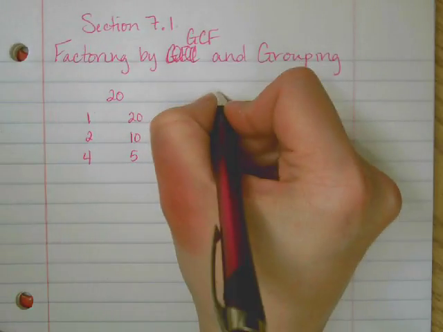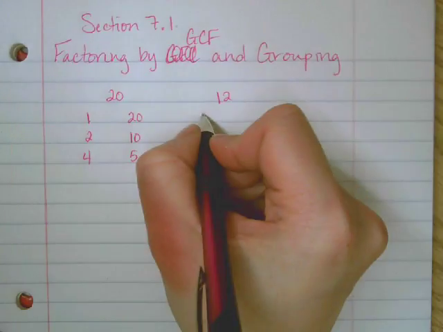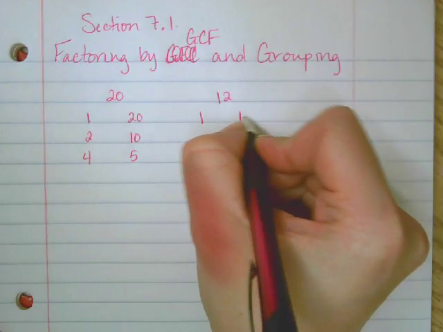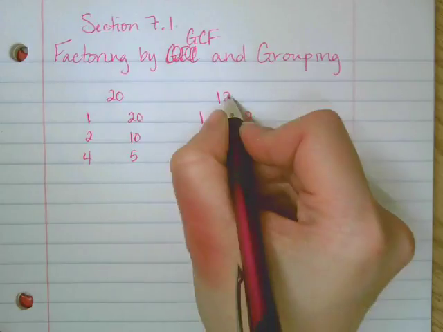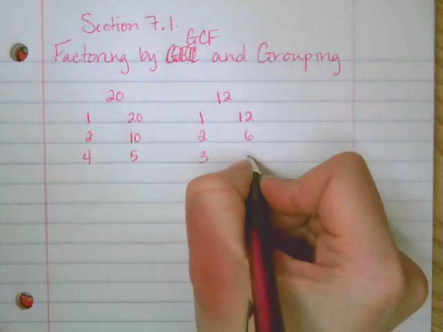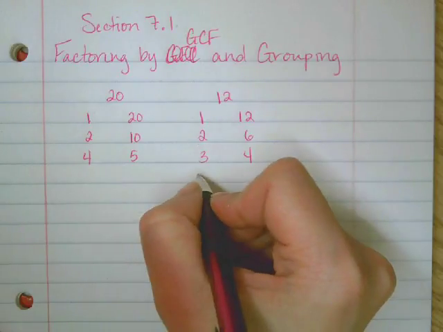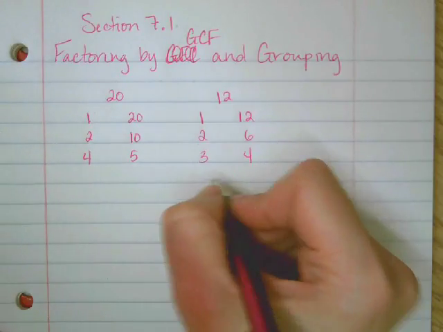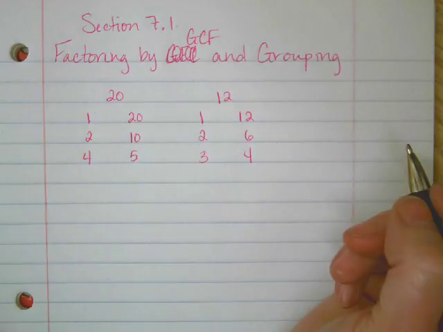Now if I look at the number 12, and I factor that, I have 1 and 12, 2, 12 divided by 2 is 6, 3, 12 divided by 3 is 4, and then I'm back up to 4, which 12 divided by 4 would give me 3. So I know I have all my factors.